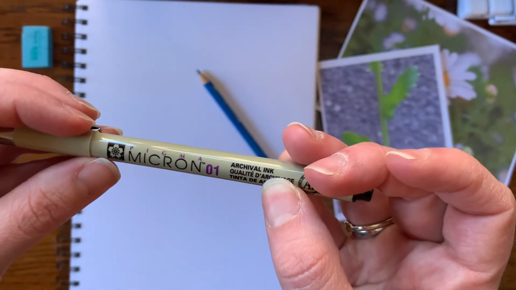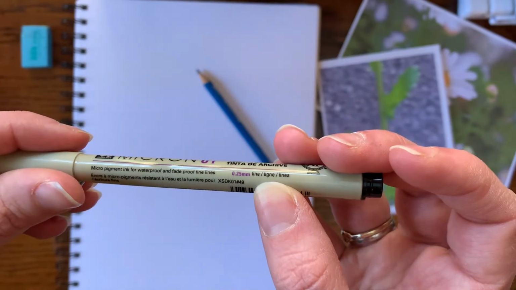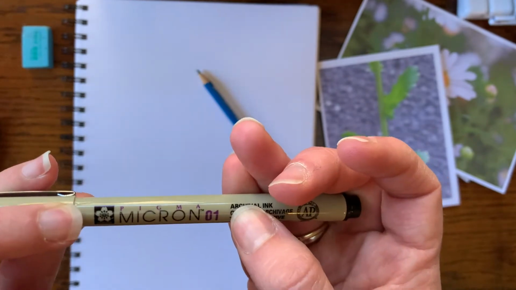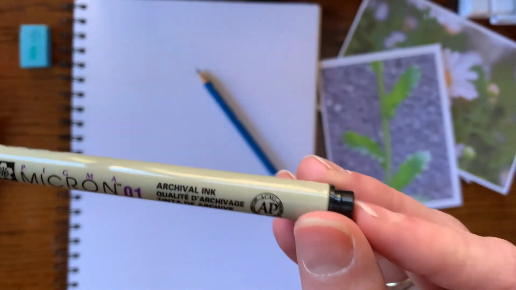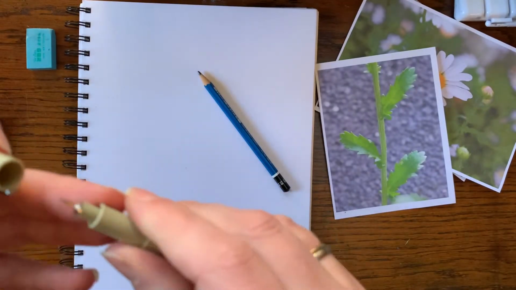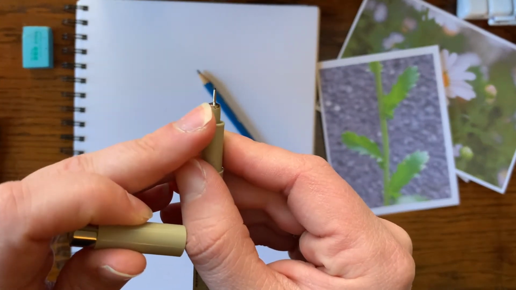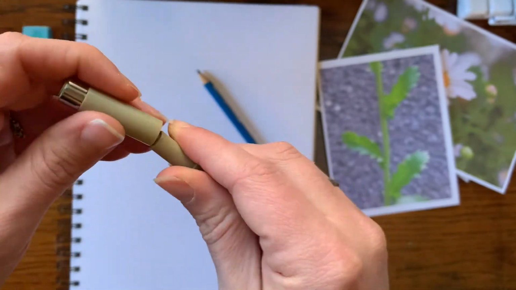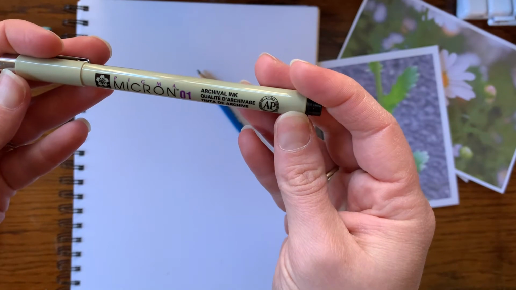They've got a really nice pigment, and they are waterproof, so if I wanted to go over it in watercolor, they wouldn't leak, neither would the other ones. But I just find these have a really long life. The nibs will get damaged eventually, but I find these last much longer than the other fine liners. So that's my pick.